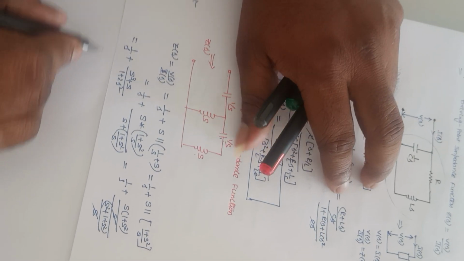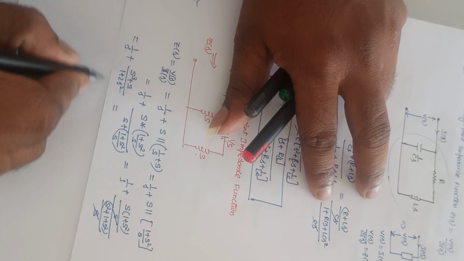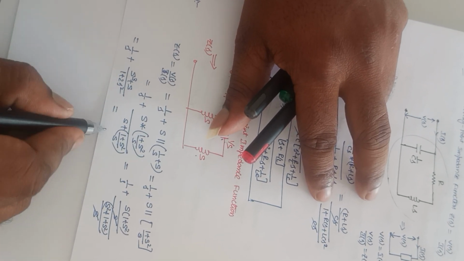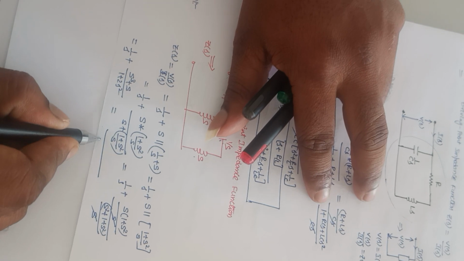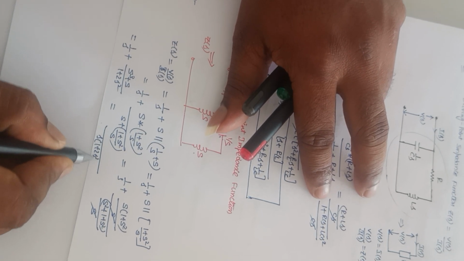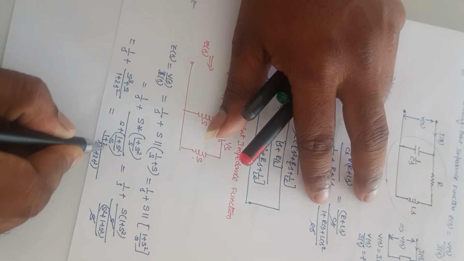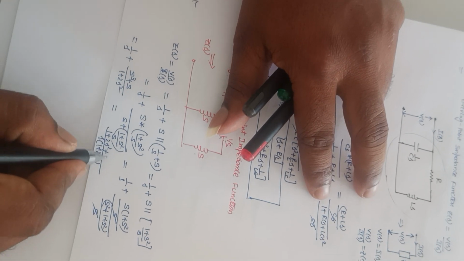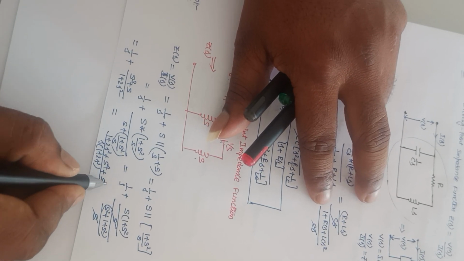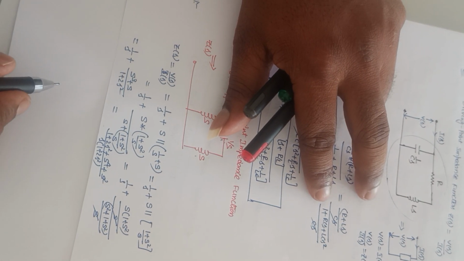So if I take this one here, it is S into 1 plus 2S square. It is 1 plus 2S square plus S power 4 plus S square, if I multiply with S here.